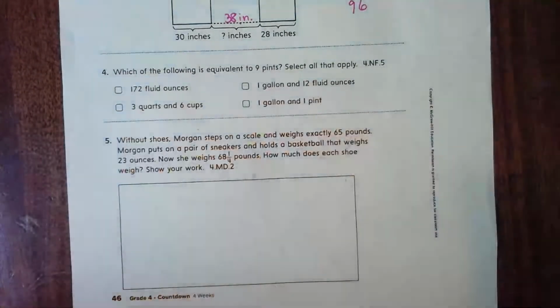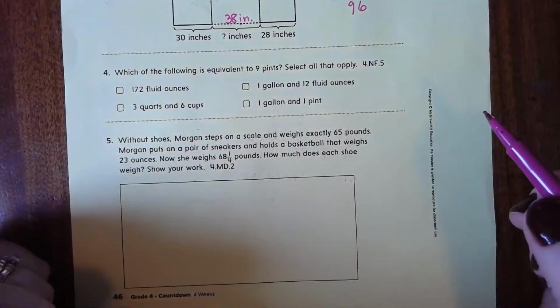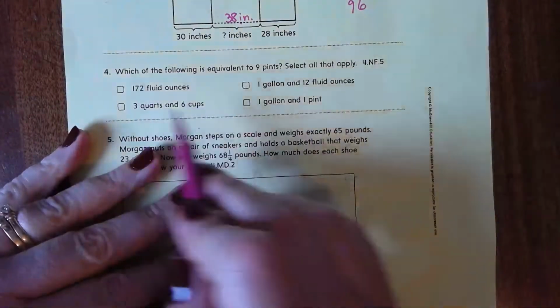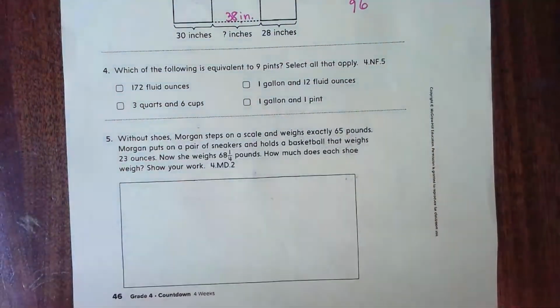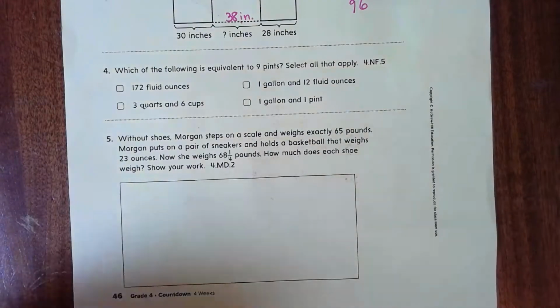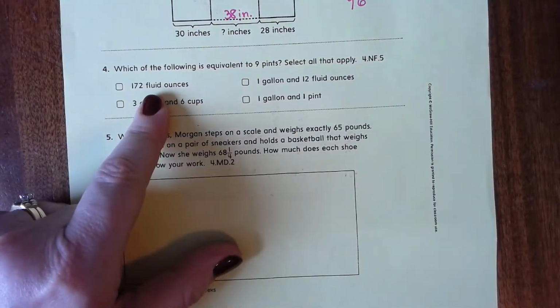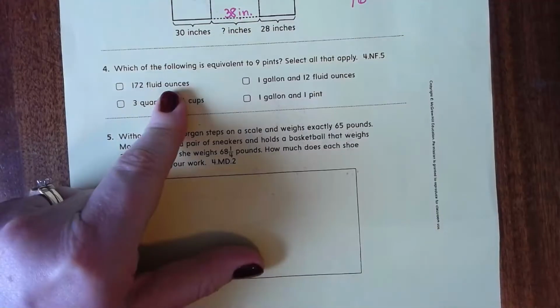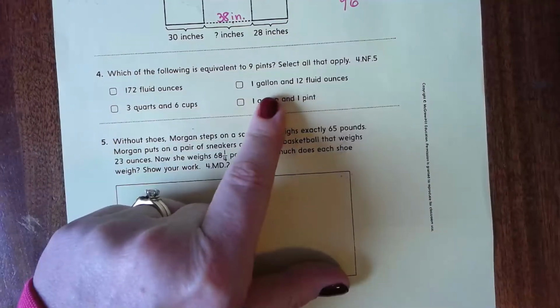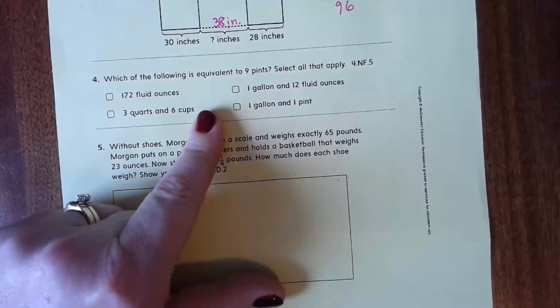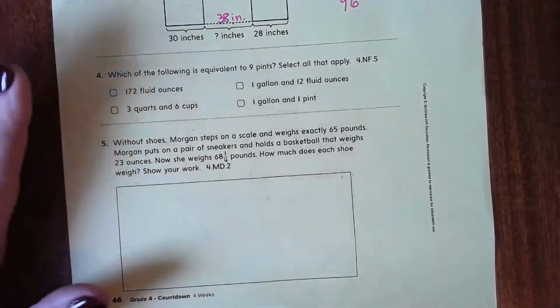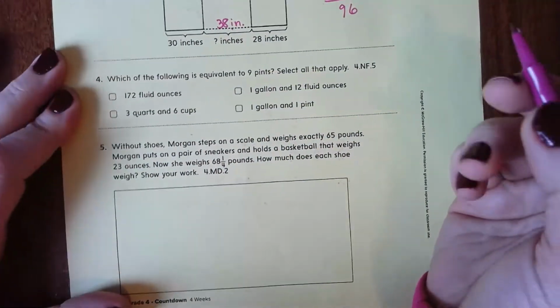Okay. Number 4 says, which of the following is equivalent to 9 pints? Select all that apply. Well, here we have some measurements we need to know. So we need to know, okay, let's see here. If we're changing it to ounces, we need to know how many pints and ounces are equal to each other. We have gallons, quarts, cups. Okay, so we need to kind of know our equivalents here.